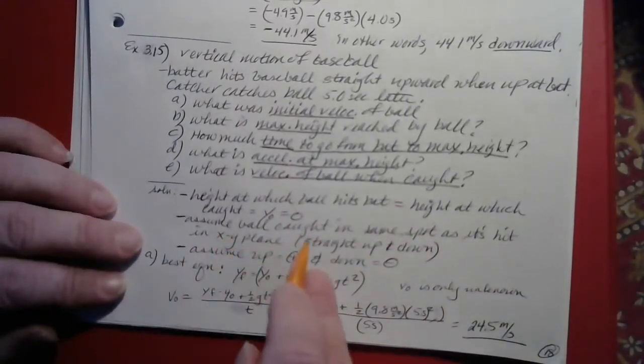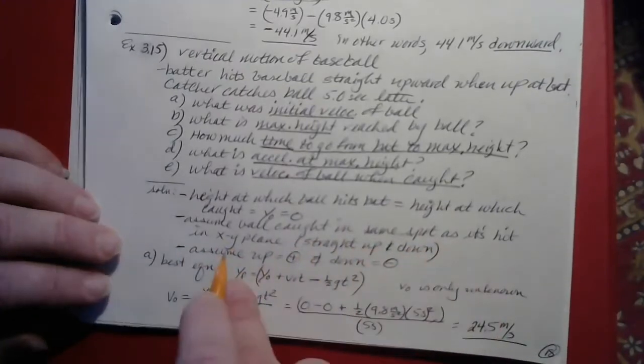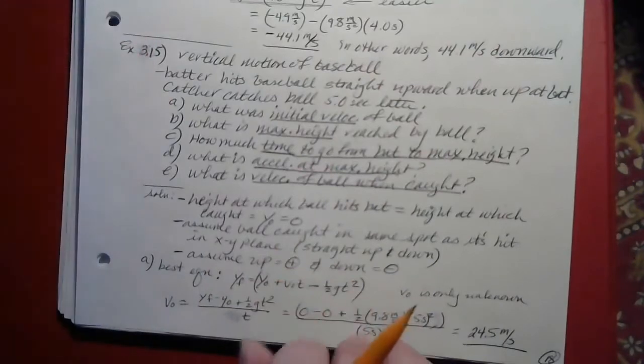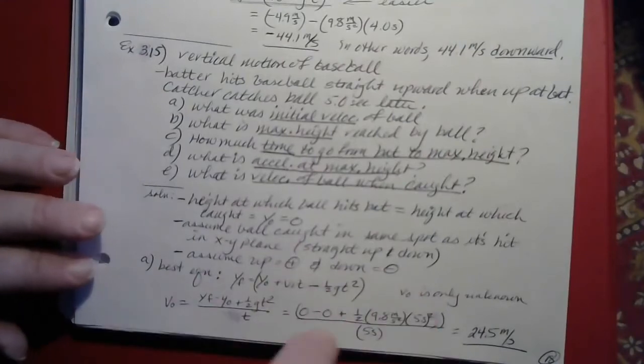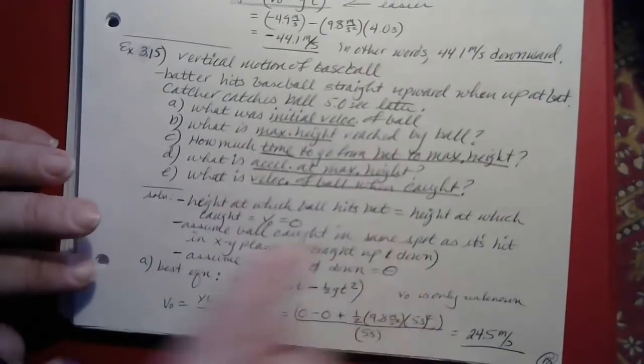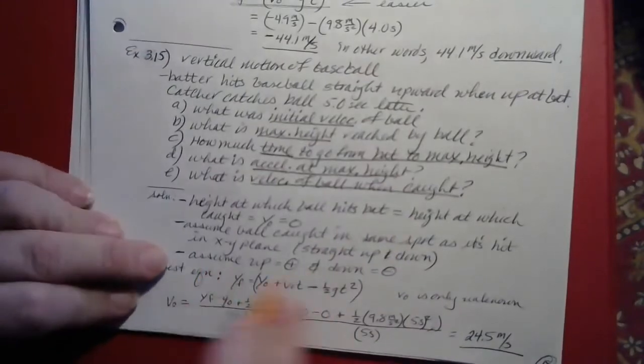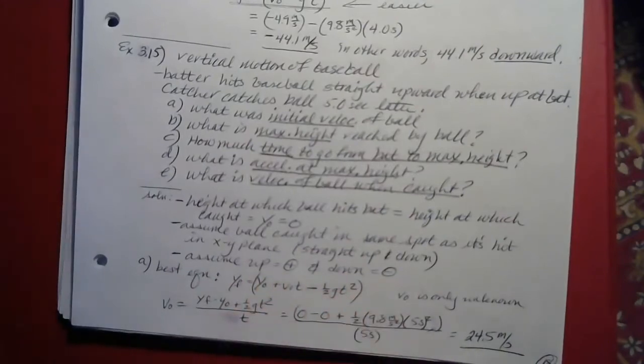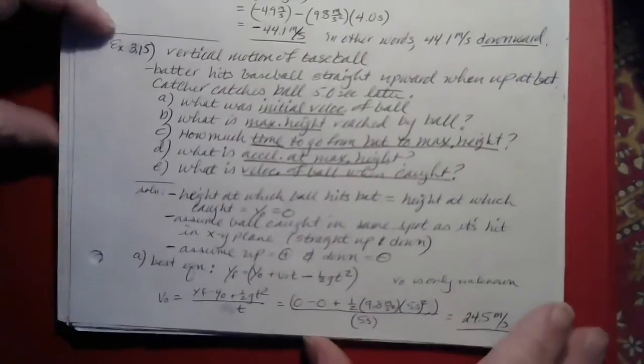We also assume that the ball is caught in the same spot that it's hit in terms of the XY plane, left, right, forward, back. Because if it's not, then what we have is ballistic motion rather than pure free fall. So in other words, it literally went straight up and straight back down again to the same spot. And as usual, we're assuming that positive is upward and negative is downward, so that we can use the equations that we've been given without having to change them around any.